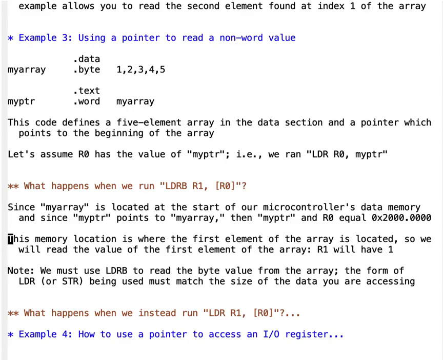You need to make sure whatever form of load or store you use matches the size of the data you want to read from a memory location. In this case, it's a byte, so we need to use the byte form of the LDR.